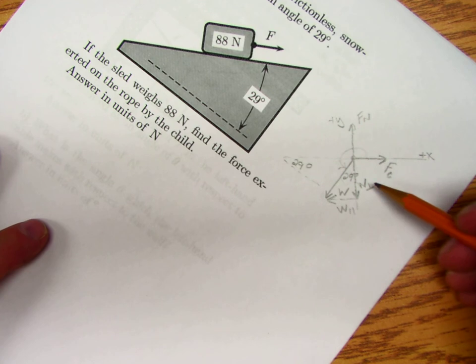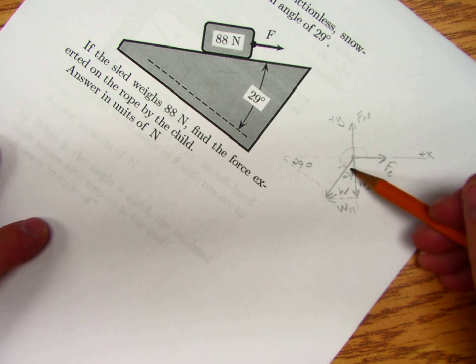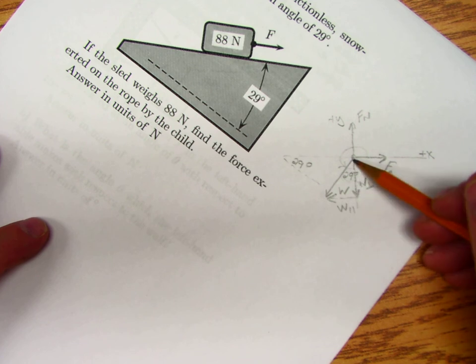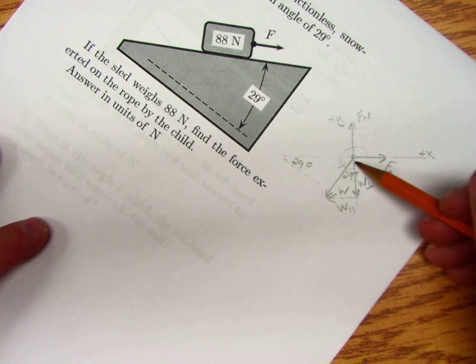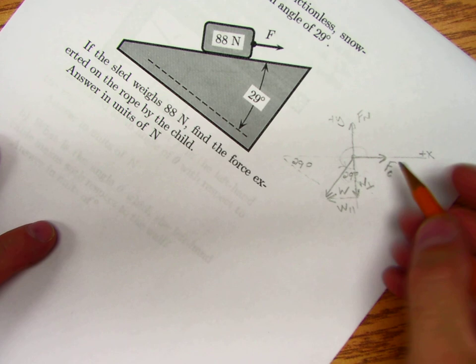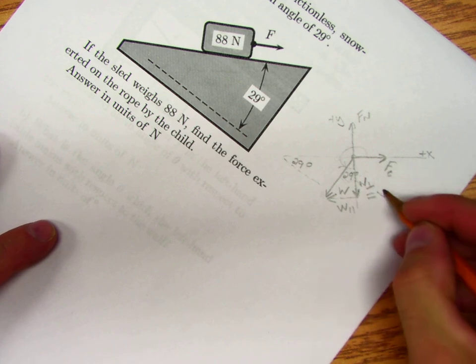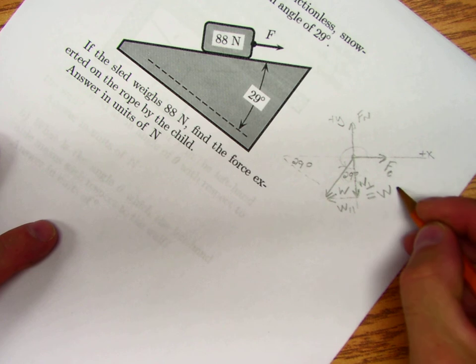Now the weight perpendicular to the x-axis, it's the y component of the weight, and we can find it by using a value relative to this angle. Notice this is the adjacent side of a right triangle, and so we can use the cosine function to find the adjacent side. So the weight perpendicular is equal to the weight, which is the hypotenuse of this right triangle, times the cosine of 29 degrees.